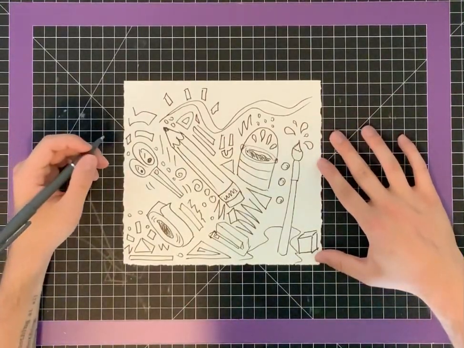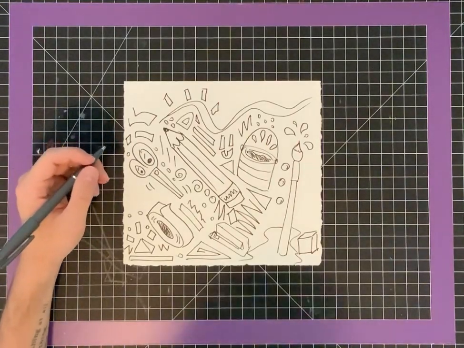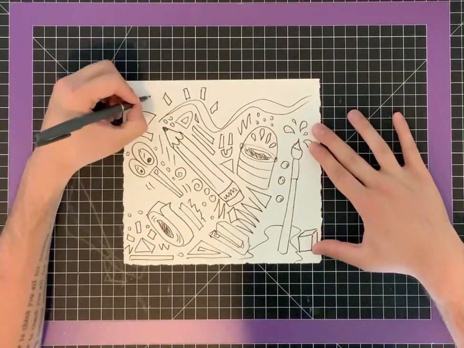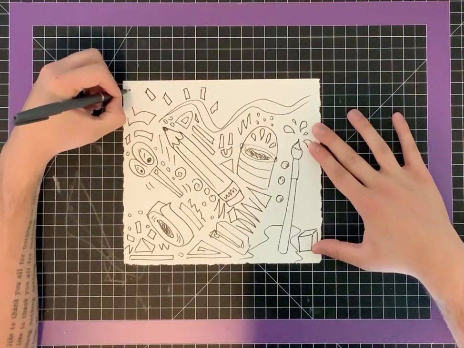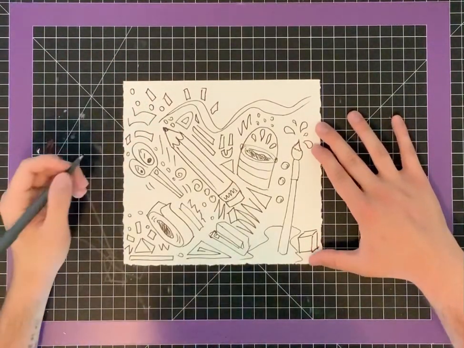You can see I'm filling it in pretty fast. It's all about finding those big motifs first and then drawing those small shapes in to fill in those gaps. And it's okay if you have things that repeat, because that kind of brings the whole image together.